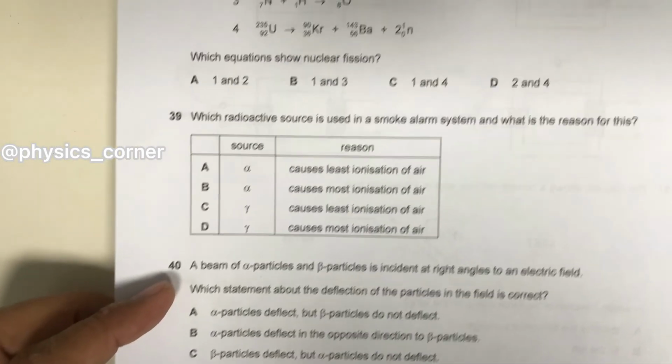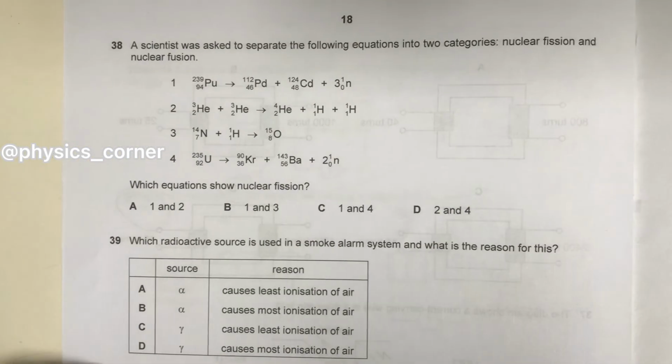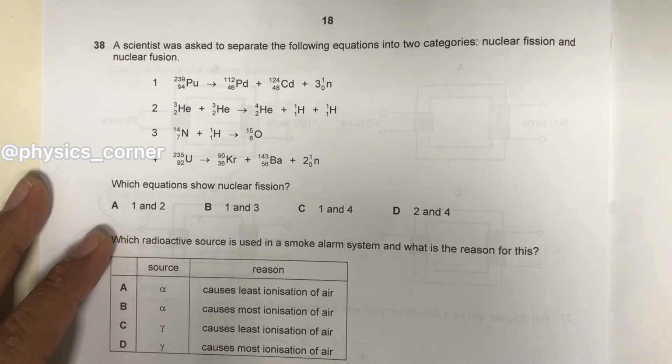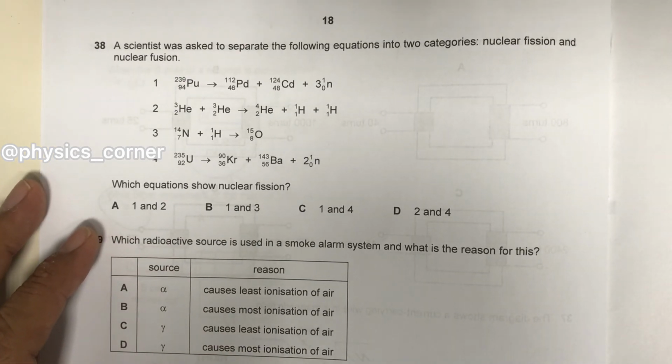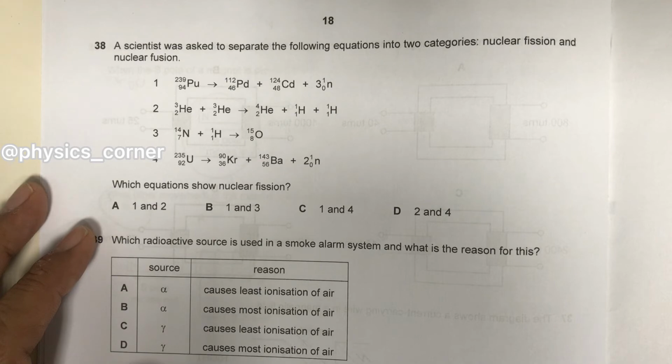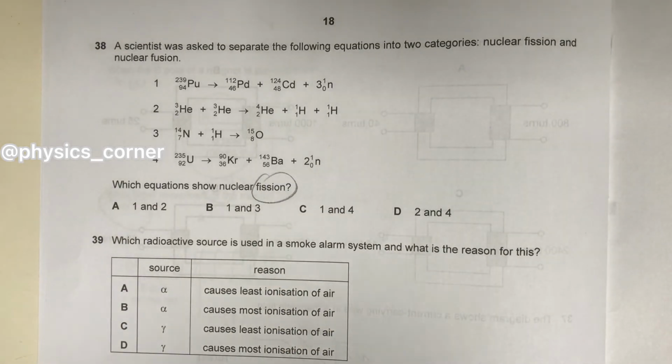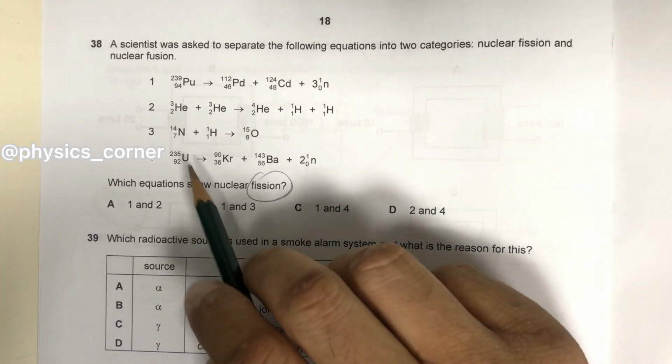Okay, one more page, 3 more numbers. A scientist is asked to separate the following equations into 2 categories, nuclear fission and nuclear fusion. Which equation shows nuclear fission? Fission is splitting into other nucleons.